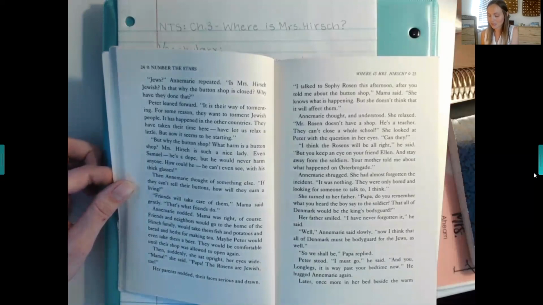Then, suddenly, she sat upright, her eyes wide. "Mama," she said, "Papa, the Rosens are Jewish too." Her parents nodded, their faces serious and drawn.